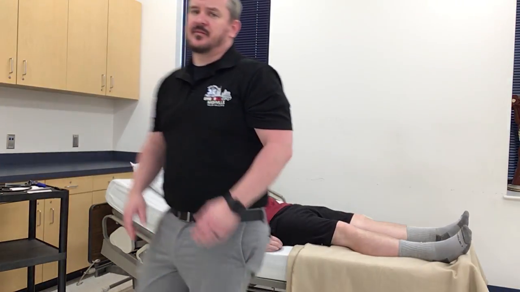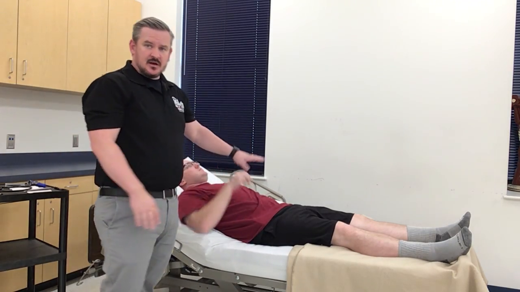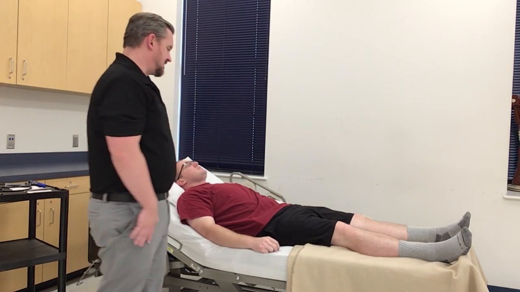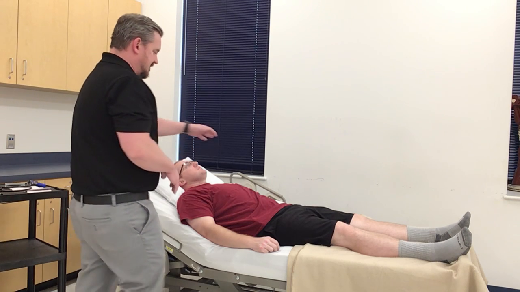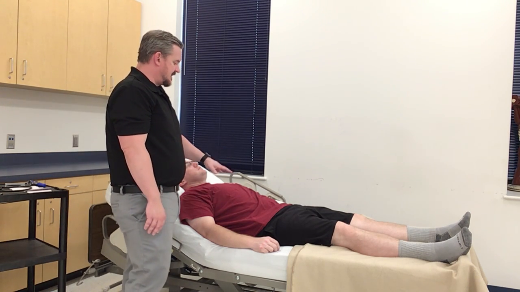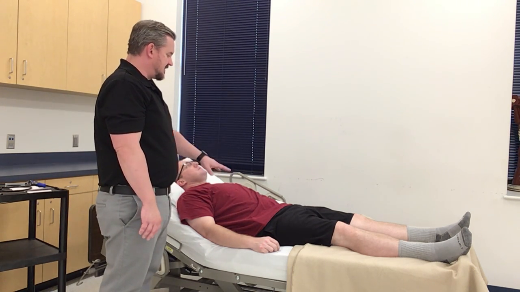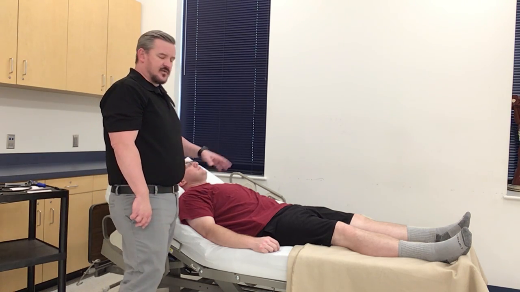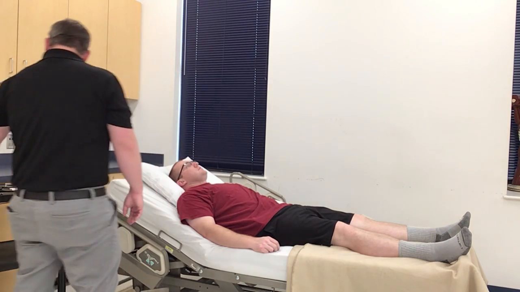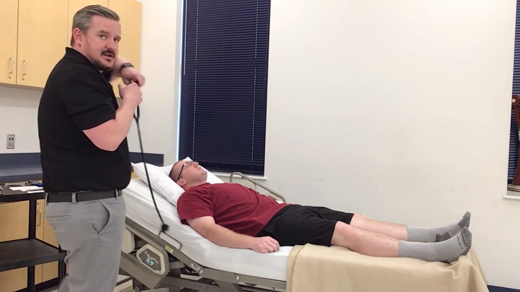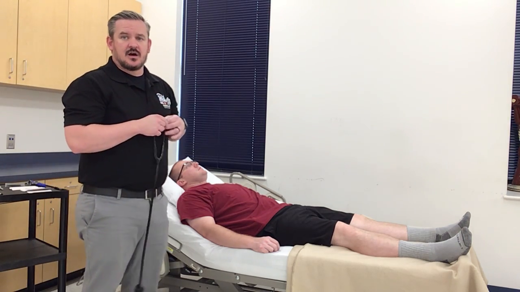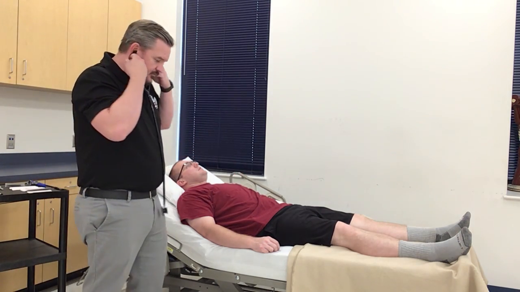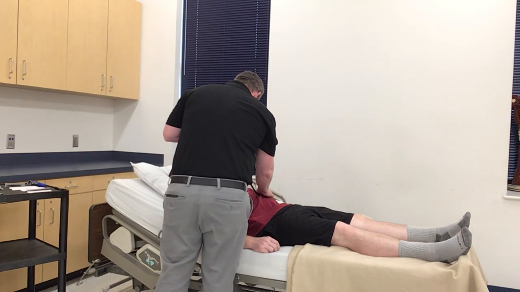While he's lying down, I'm going to inspect his abdomen. Again, he would be unclothed, and I would be able to see his abdomen to the skin. But the first thing I would do is again inspect it to make sure I don't see anything, any scarring, any injuries, any bruising. The next thing that I'm going to do is auscultate his abdominal sounds in all 4 quadrants.